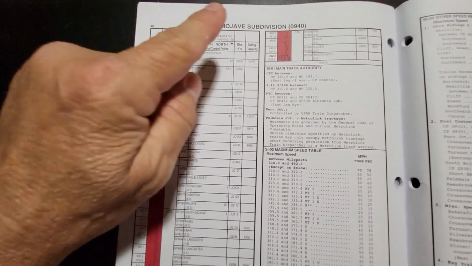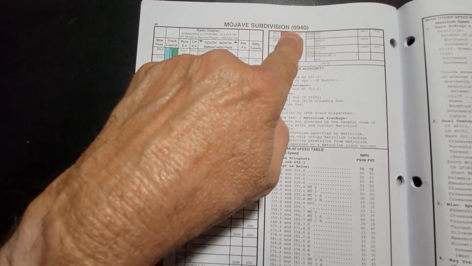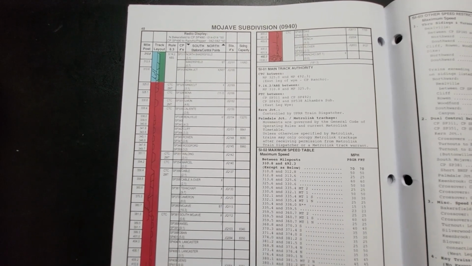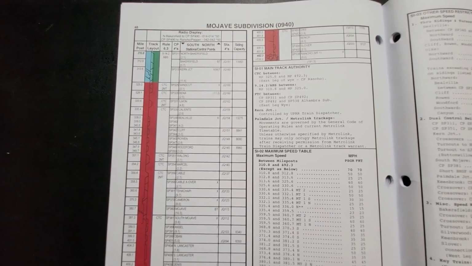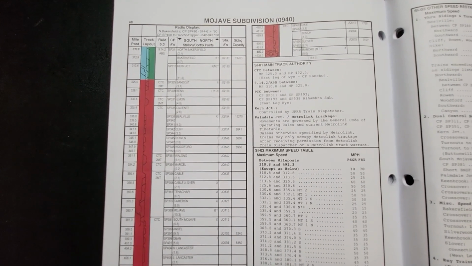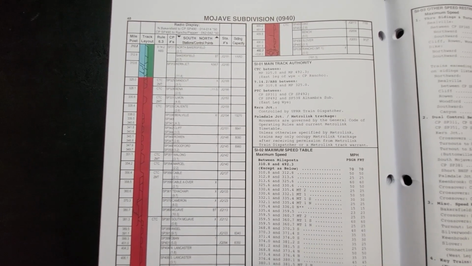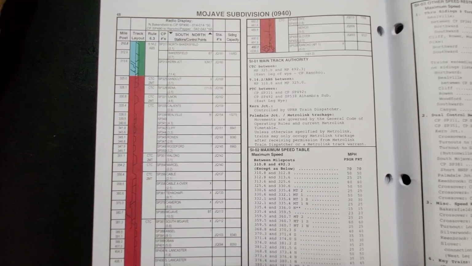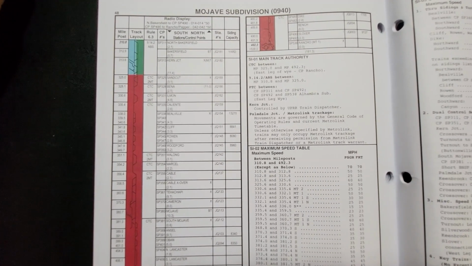Okay, we have arrived at the Mojave subdivision. You see the 0940 there. That is the number of the Mojave sub. If you're on the employees website, on the CAD screen, where you get your on-track safety, you can use 0940. You can type that in. It'll bring up this subdivision. Every subdivision has its own number.